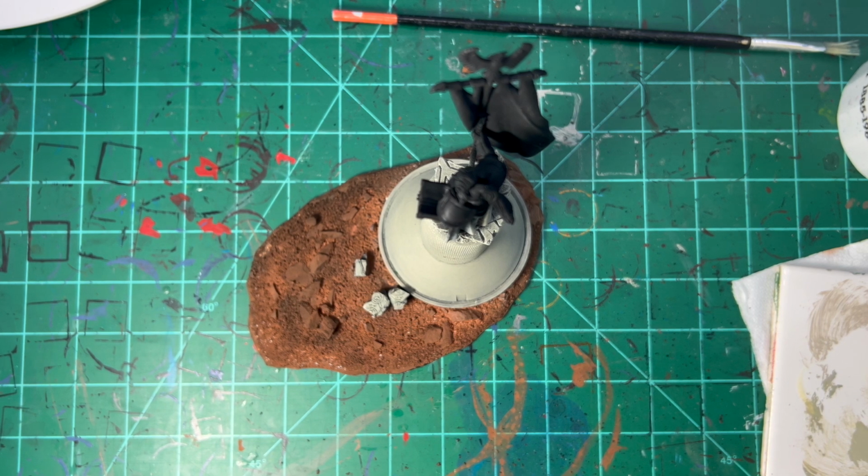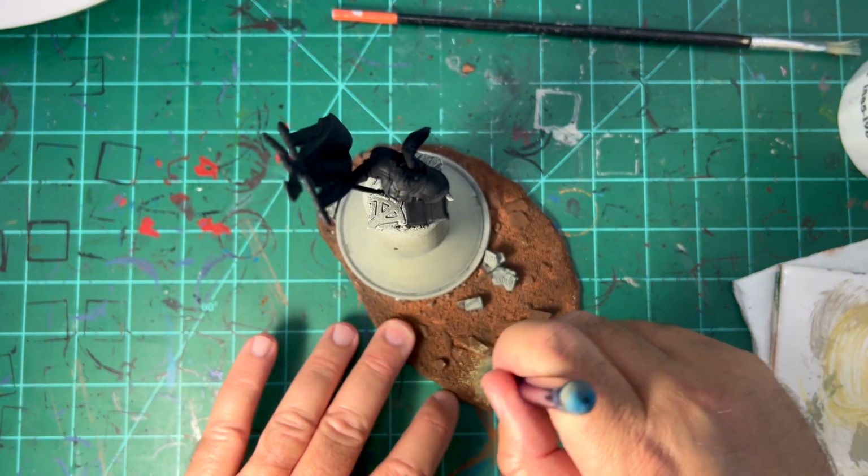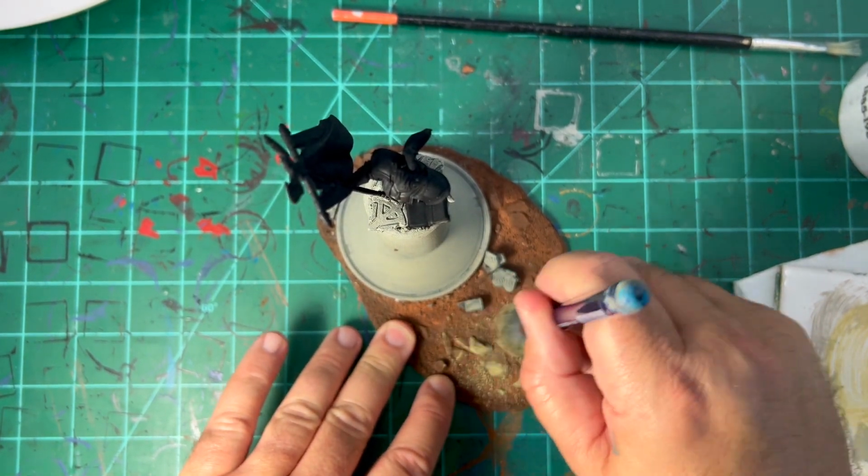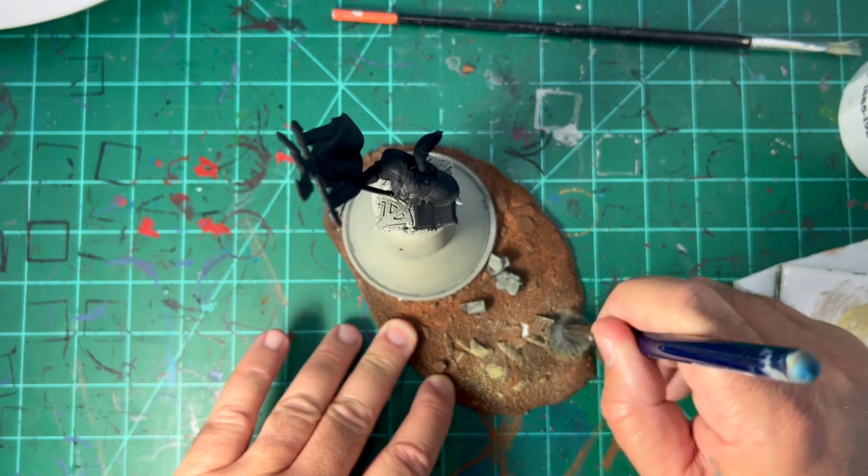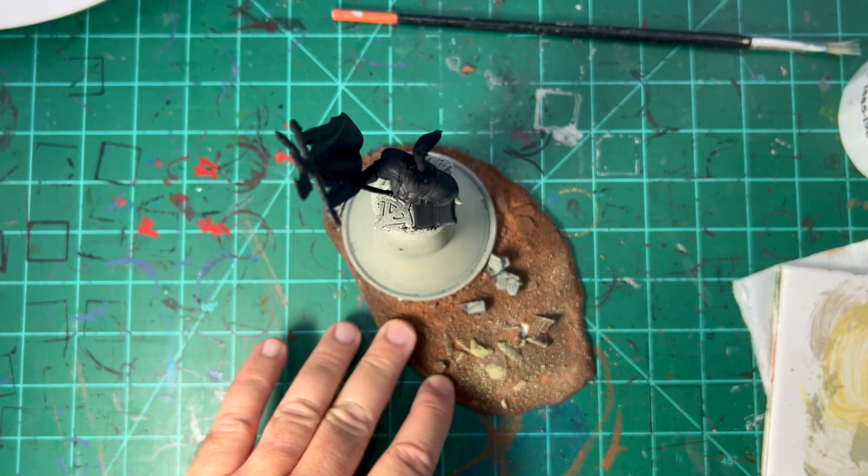I just want to work over this dry brush on this other color, onto this terrain. Oh no, one of my rocks came out. Not the end of the world.